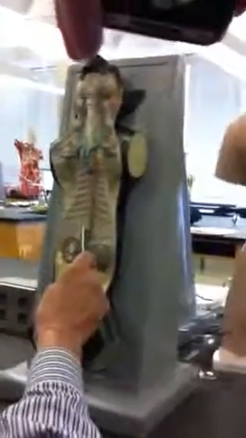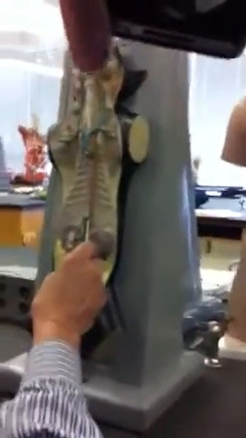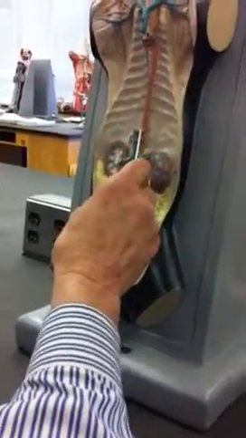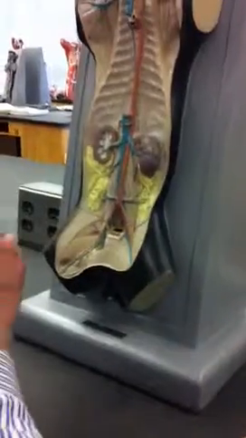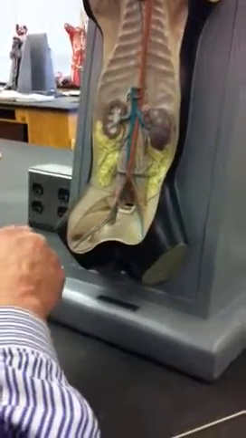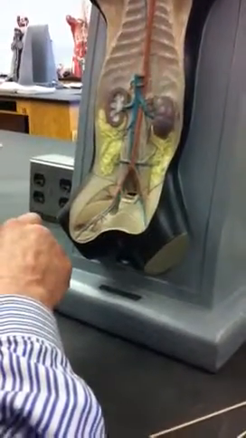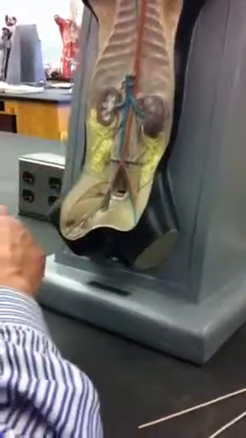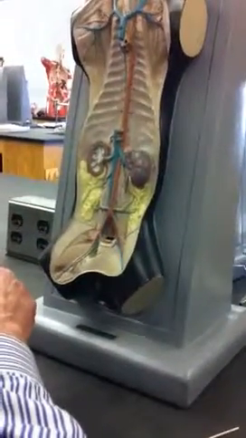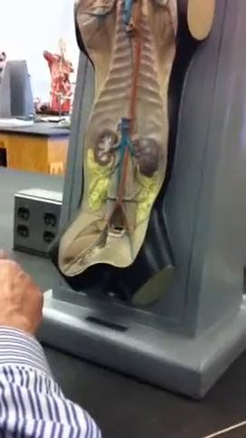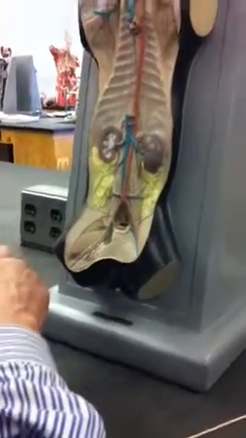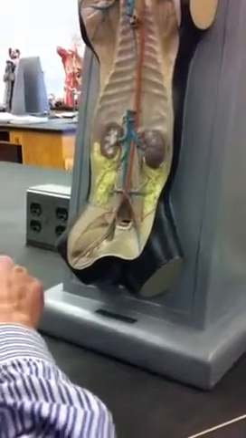And now you have a couple of branches coming off the aorta. The first one is the celiac trunk. The celiac trunk will in turn have three branches, none of which you see here. They will go to the spleen, they will go to the stomach, and they will go to the liver.